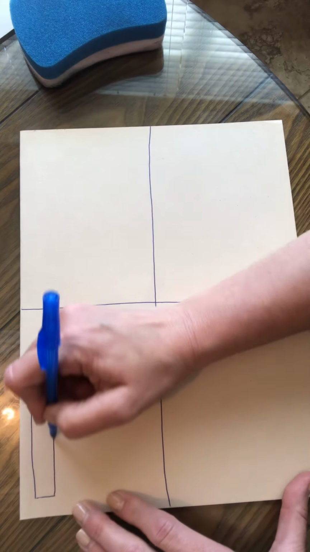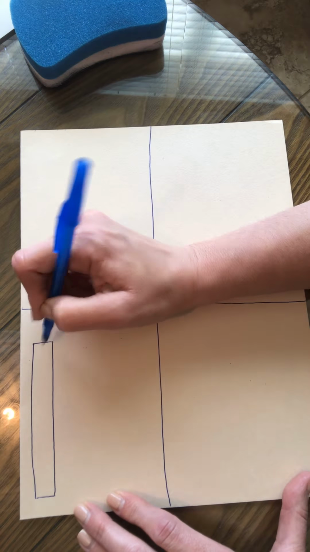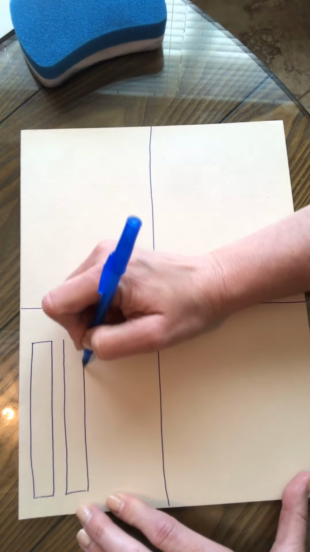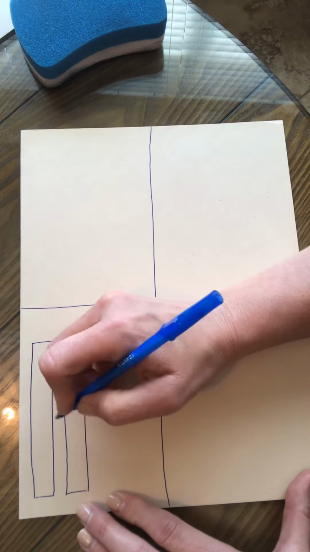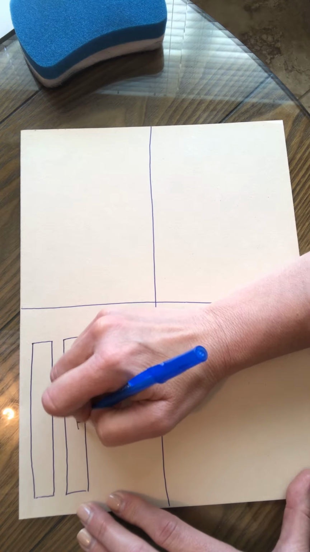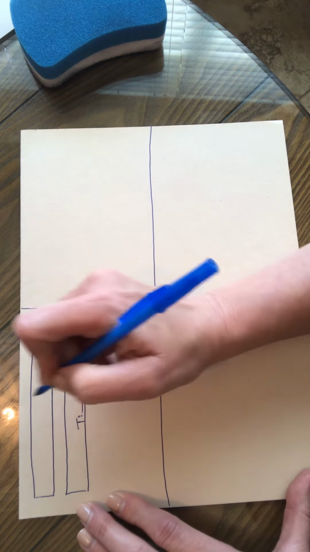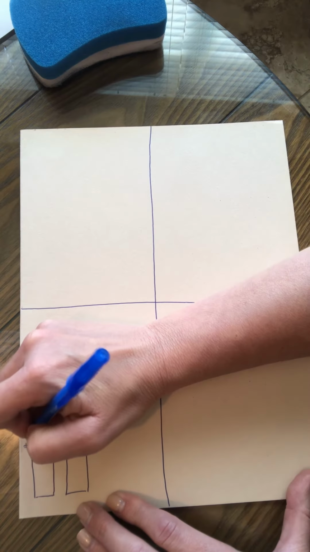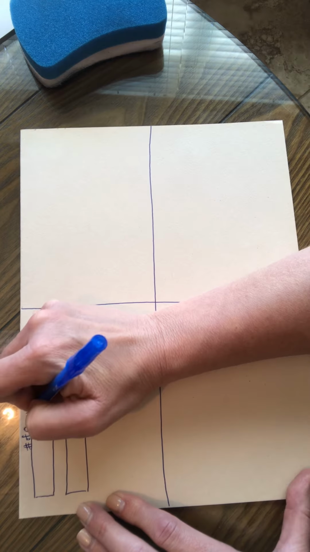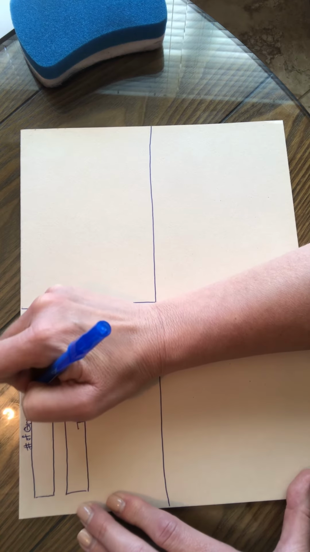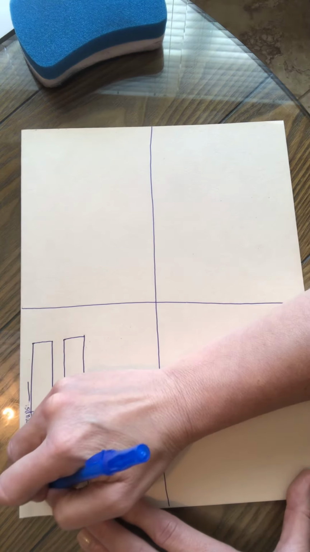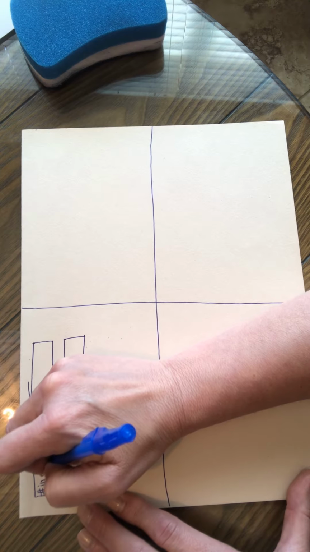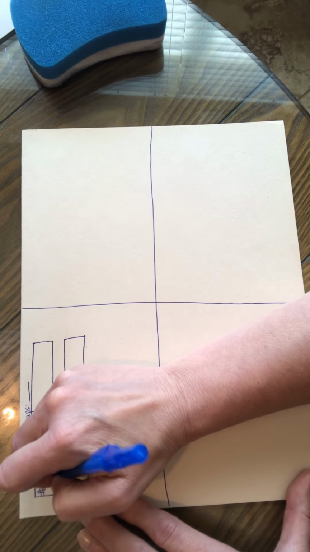So I'm going to draw my top bar and my second bar. And students, as you're watching, go ahead and do this with me. We can put T for total, number of groups, and then number in each group.